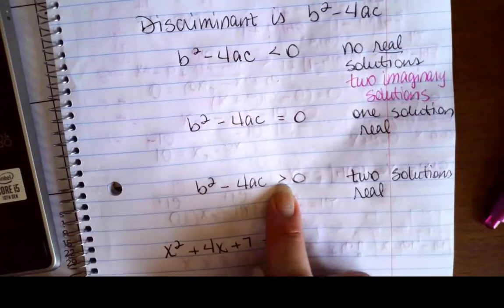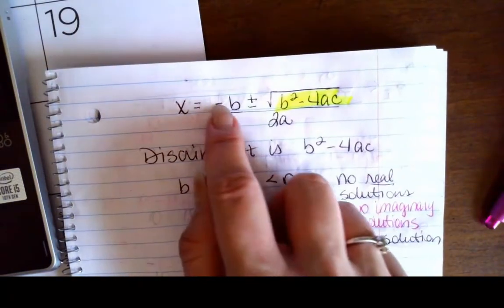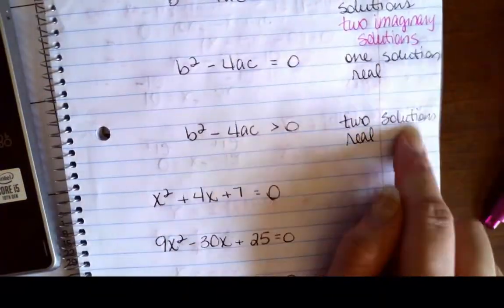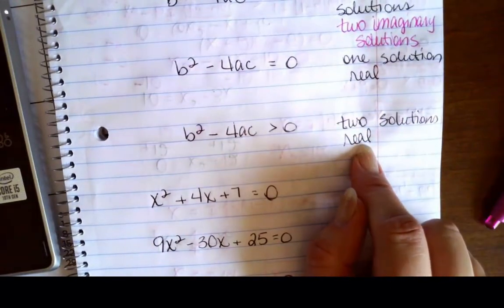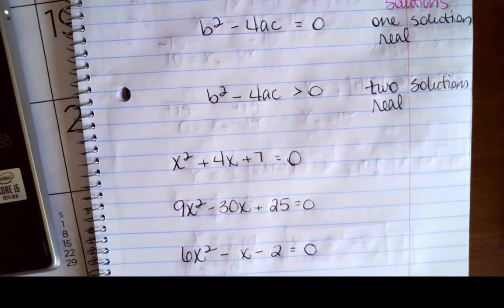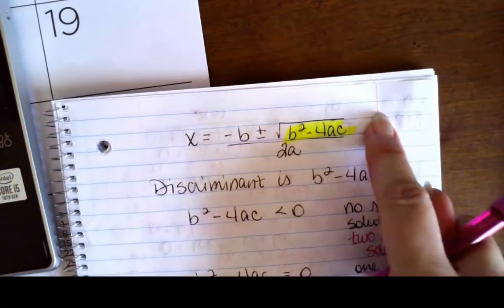Okay? So that means you'll have a single solution and it is real. If you end up with something positive underneath this radical, that means you'll have to take negative b plus that mess and negative b minus that mess, which means you will end up with two solutions and they are both real. So let's just do the discriminant. We're not going to follow through. We just want to know what our answer is going to be like. So I'm going to use just this part under the radical.